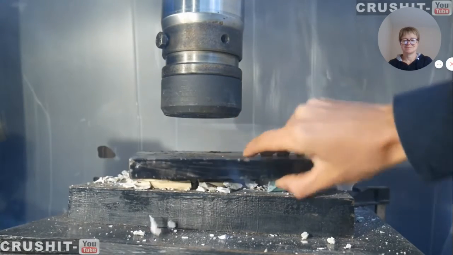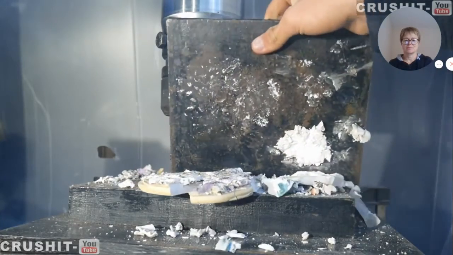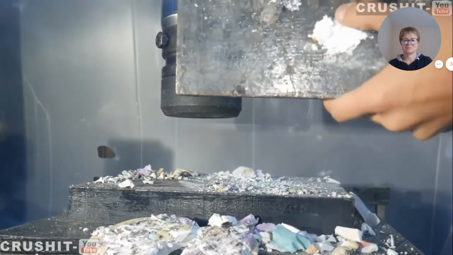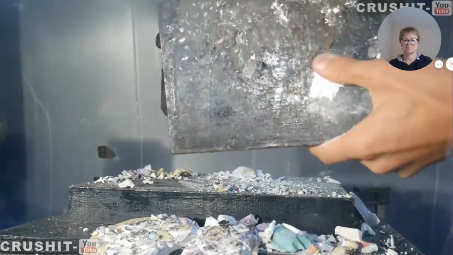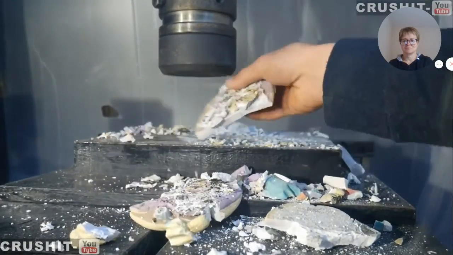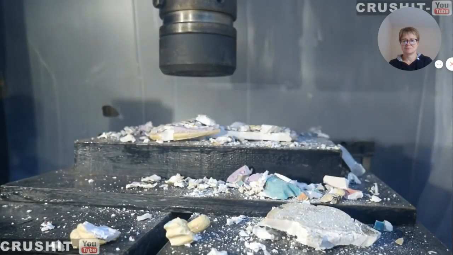I was not expecting it to be that violent. Wow. Oh my gosh, the pieces got flat and they were like exploding all over the place.